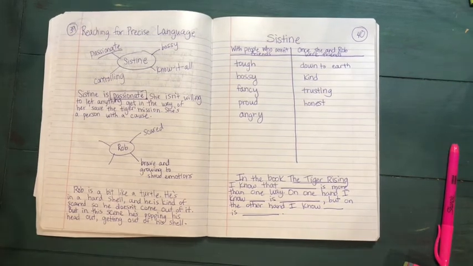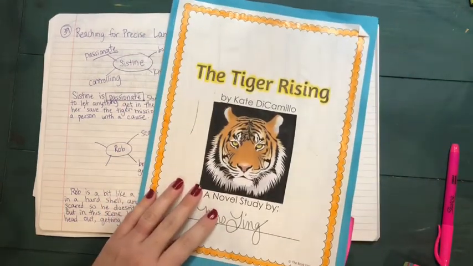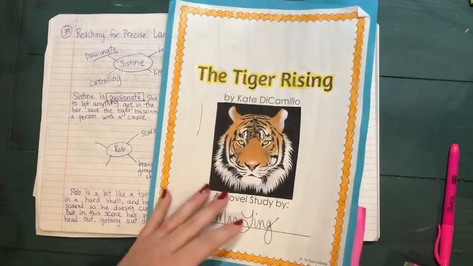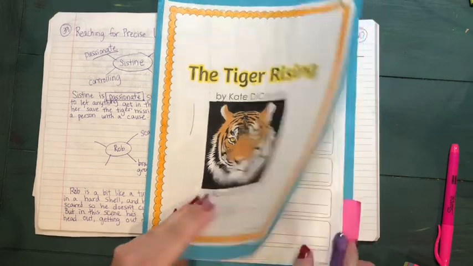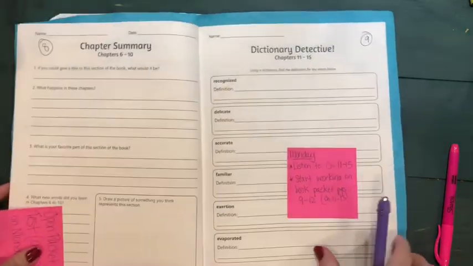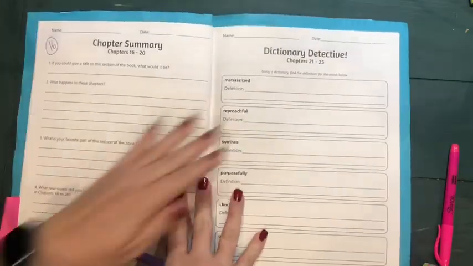Once you're done with today's lesson, go ahead and listen to chapters 21 through 25 that is posted in your ELA folder. Then come back and you're going to begin your next pages in your book packet. So because we're moving on to our next few pages, you are going to be numbering those pages in your book packet.